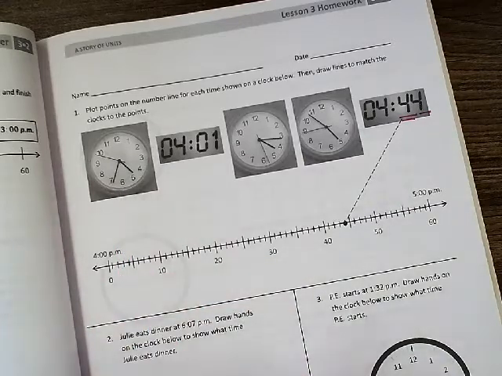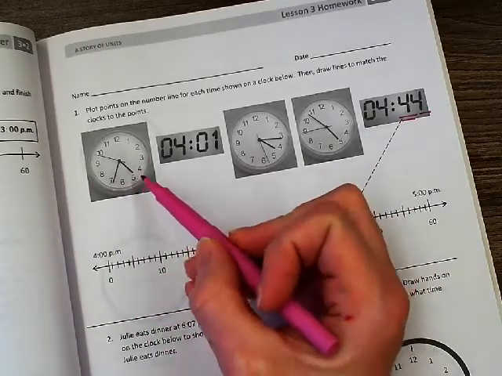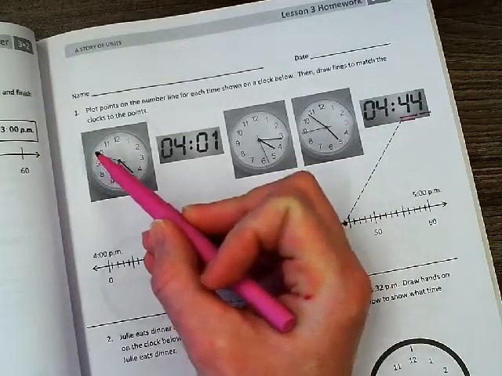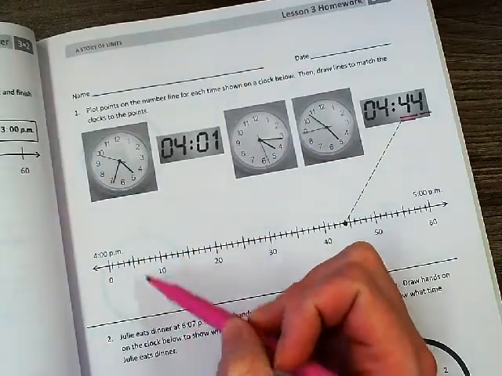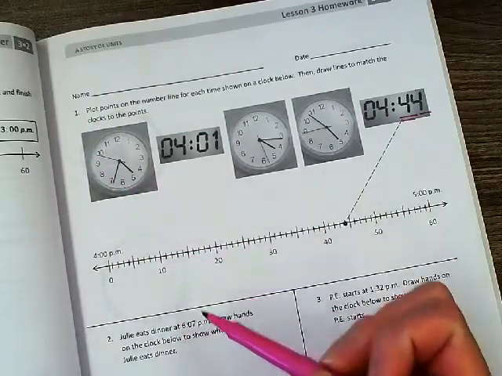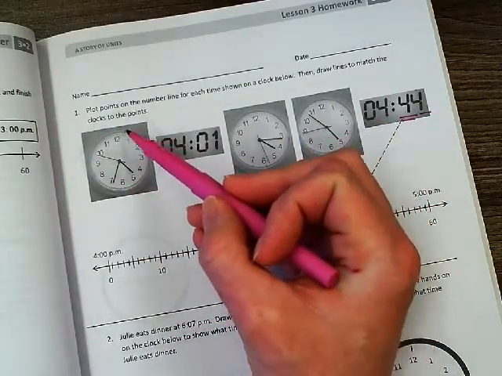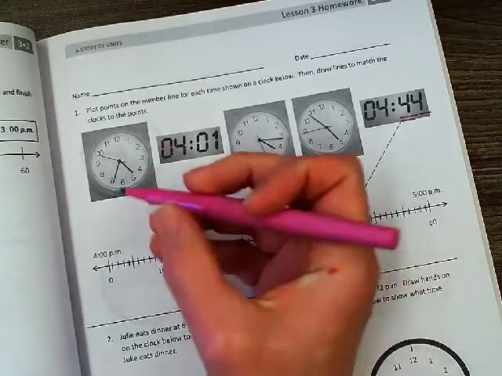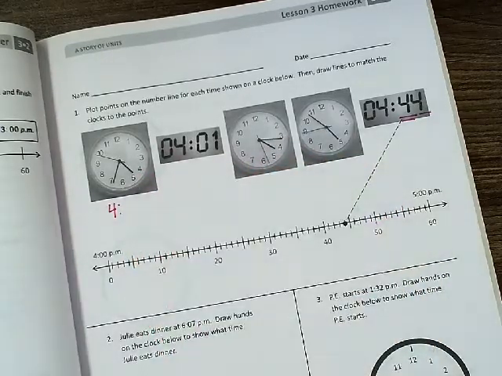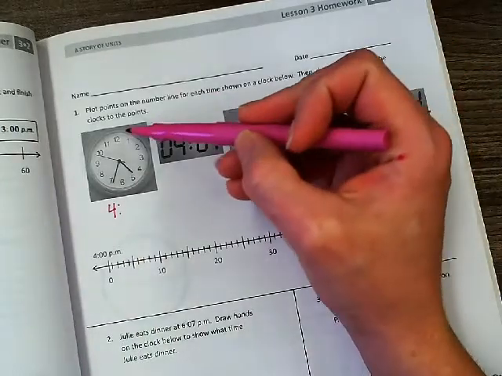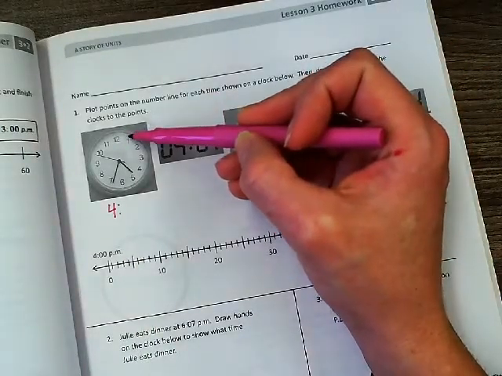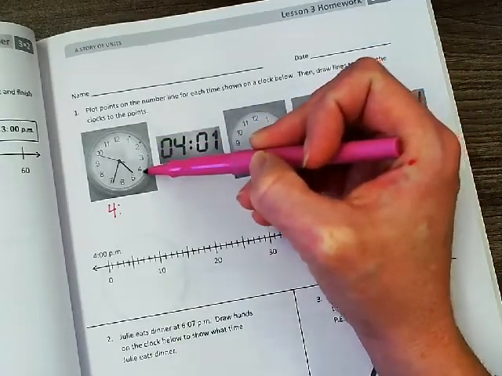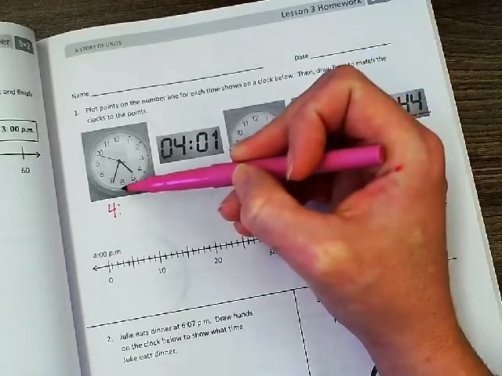What time does the first clock show? Here's our hour hand, our minute hand. We don't need our seconds hand, so don't worry about the long, skinny hand. We don't need that one today. All right, it's in between the 4 and the 5, so we have to jump back to 4. So we know it's 4 something. Well, we can count by fives, right? 5, 10, 15, 20, 25, 30.